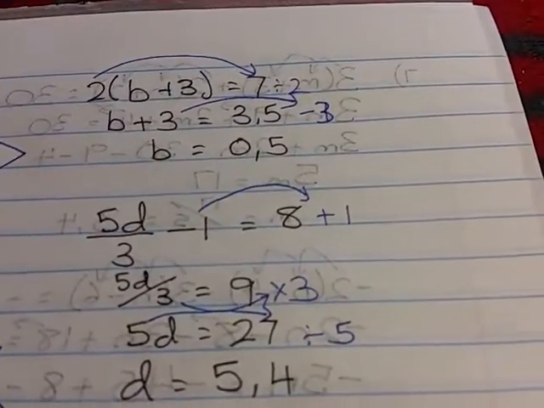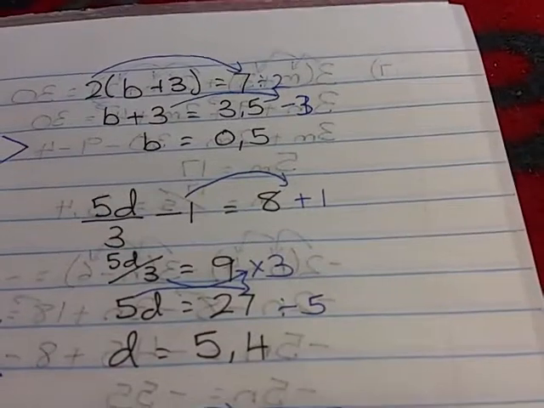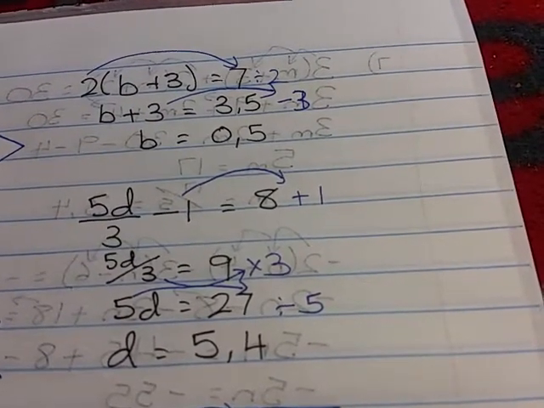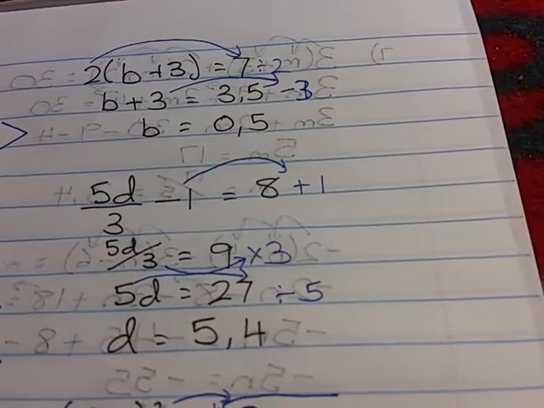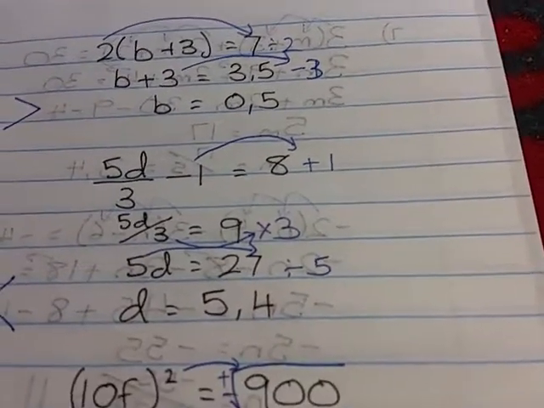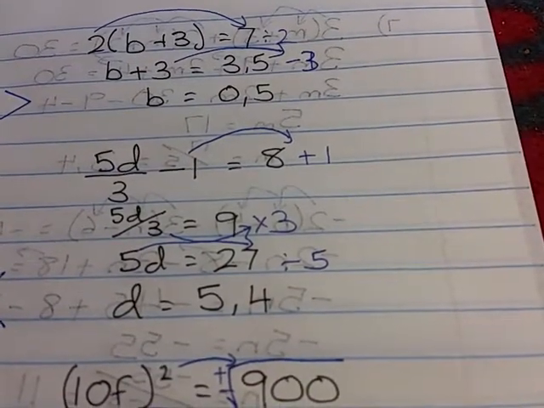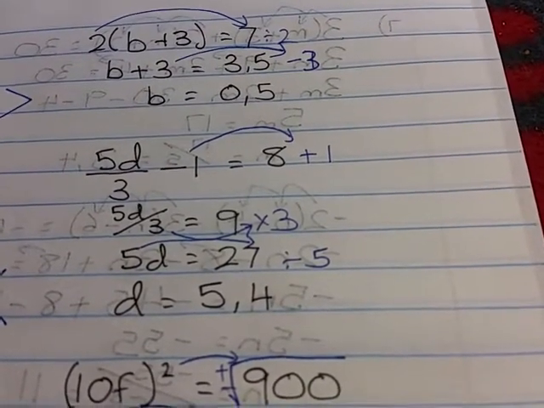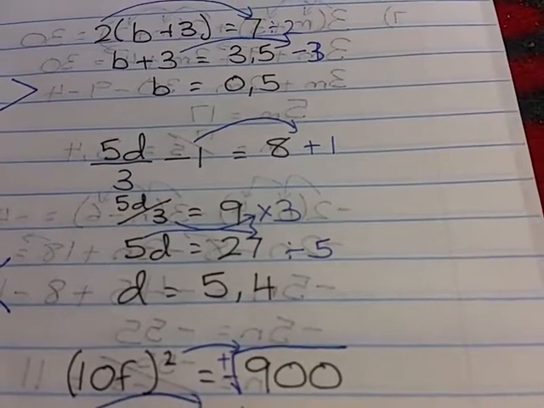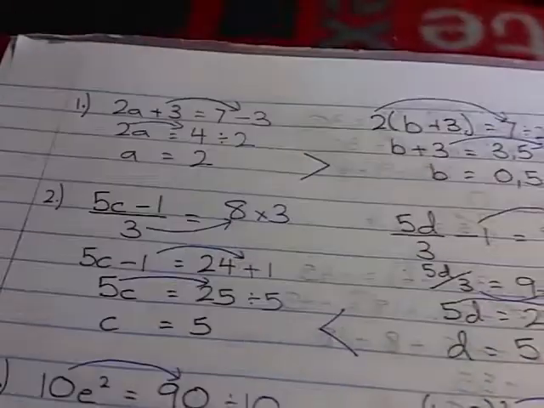Here, you have to move the plus 1. You have to move the 1 first. So that's going to be 5d over 3 equals 9. Then you can move the 3 or the 5, whichever, doesn't matter. I move the 3 first because that's how I do things. So that's going to give you 5d equals 27. And then you move the 5, which is 27 divided by 5. d equals 5.4. The c is smaller.